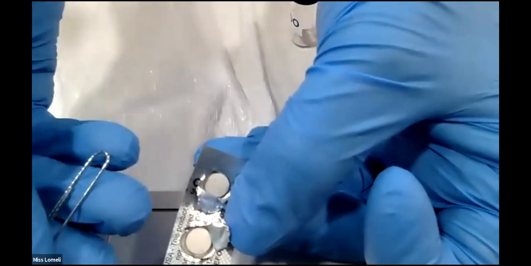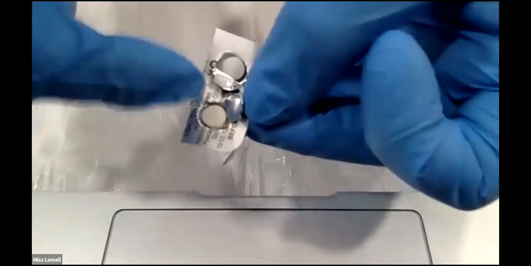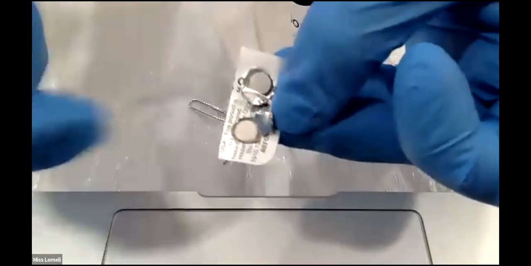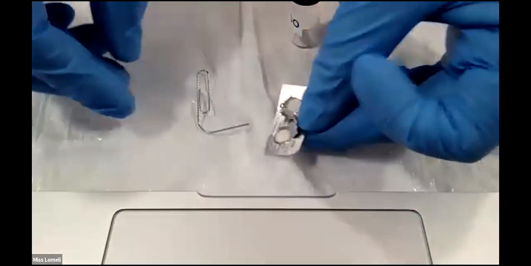So that's how we use a paper clip. Do not try to pop them out. They're not gonna pop, and you're gonna break your tablets and compromise your experiment. So do not just pop them out. Stick around, and then they're exposed. That's what we want.